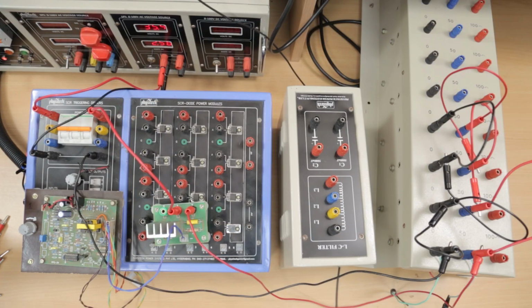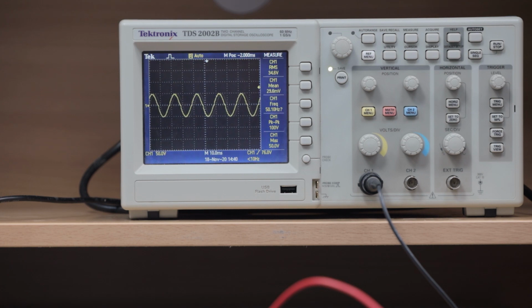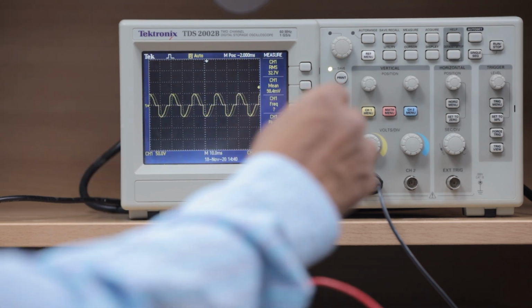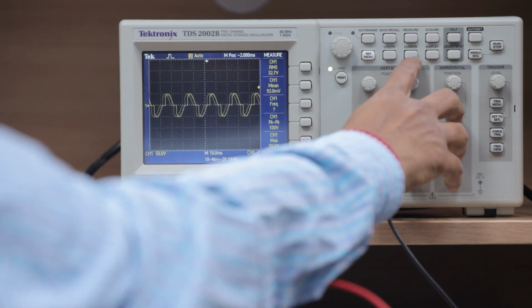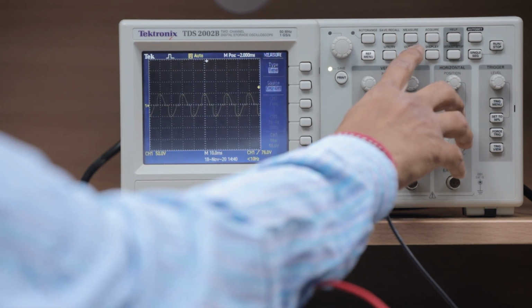Now we'll change the firing angle to 45 degrees. Using this knob, adjust the firing angle to 45 degrees. Now you can observe the waveform, and you have to measure using the cursor. We have to find delta T by pressing the cursor button.